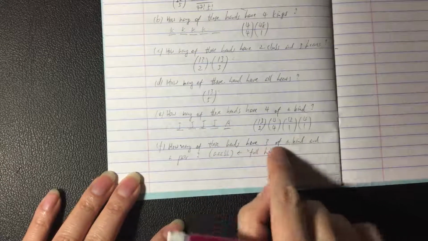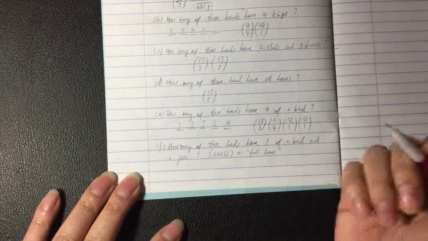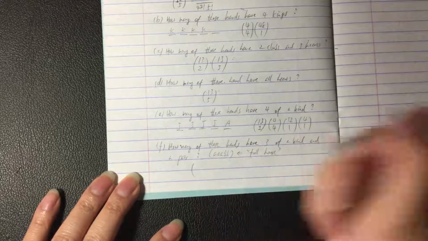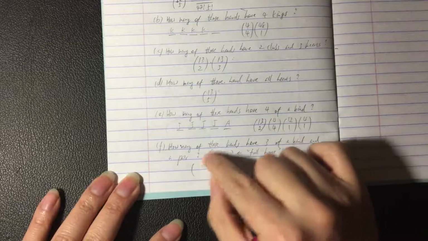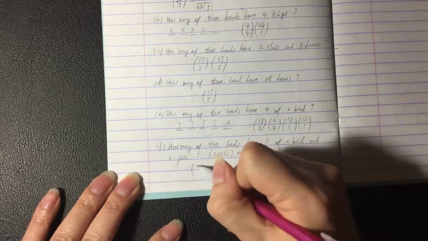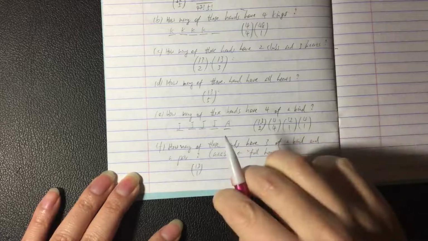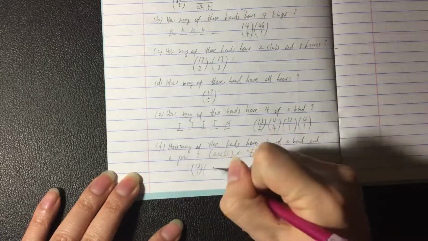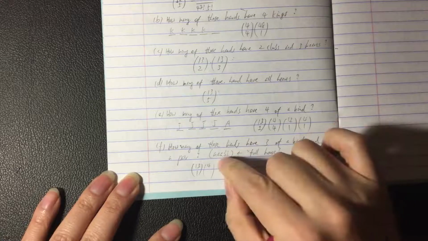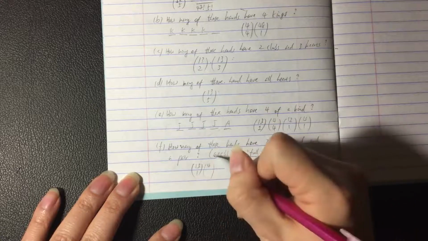How many of these hands have 3 of a kind and a pair? First, let's take care of the 3 of a kind. There are 13 different ranks. I choose 1 rank. For this rank, there are 4 cards. I need to choose 3 out of 4 to make 3 of a kind.